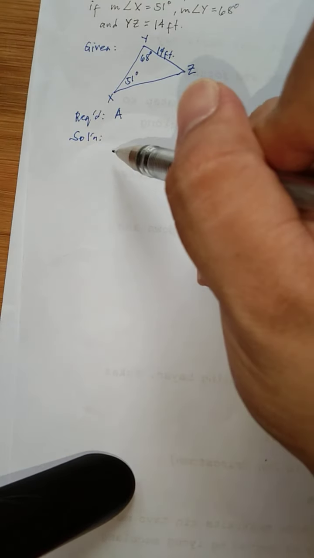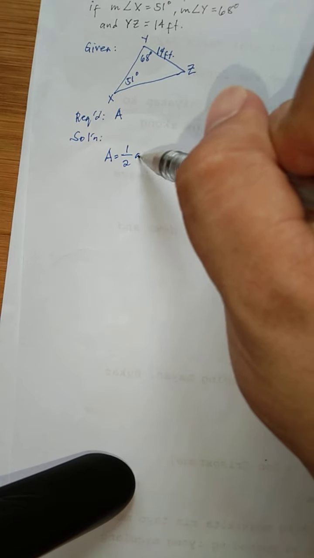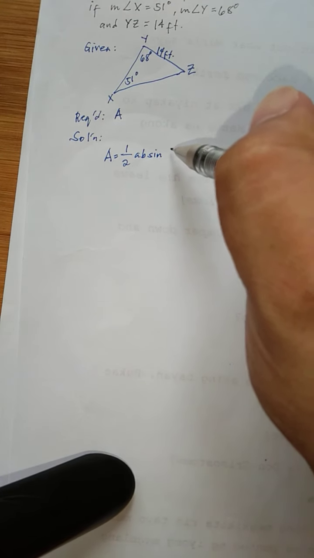The area formula that we will be using is still the SAS formula. So you have here A equals 1/2 ab sine C. Again, SAS means two sides and one angle in between the two sides.